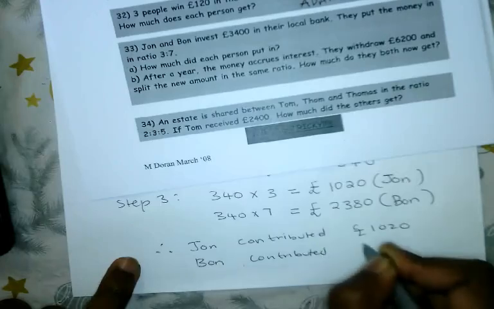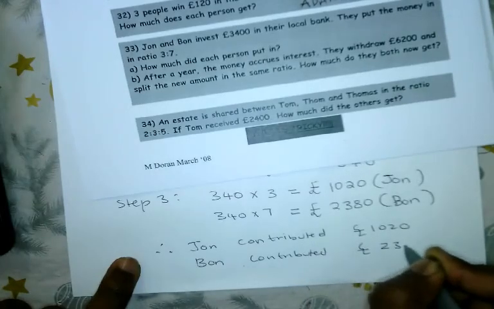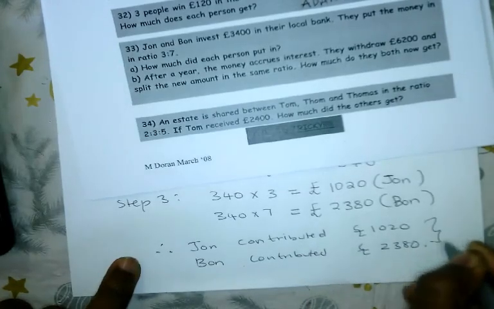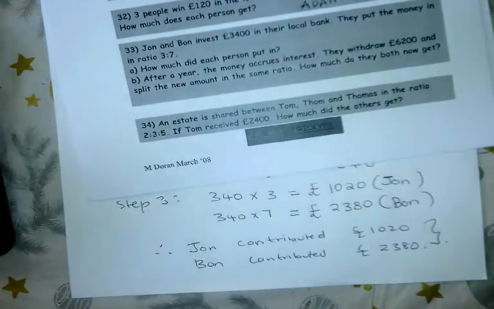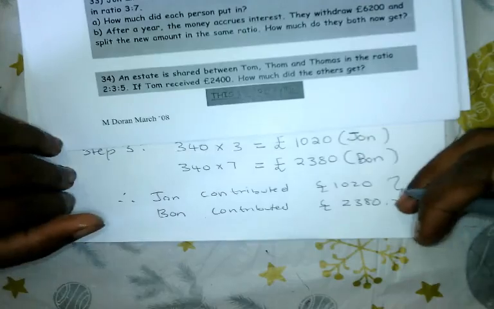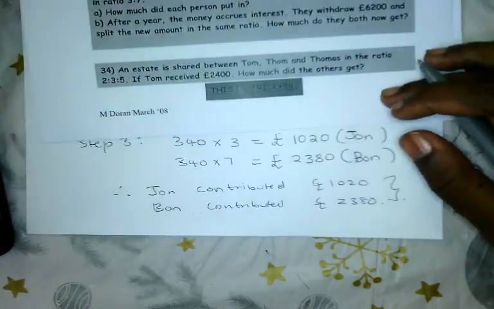It's very important to conclude because they gave you the names. So if they didn't give you the names, that's fine. But if they gave you the names, you need to follow up the question.